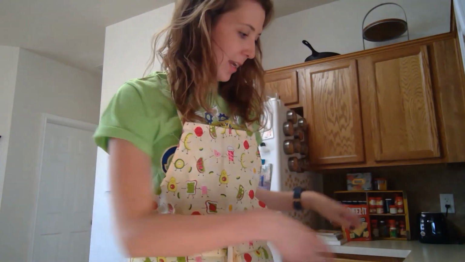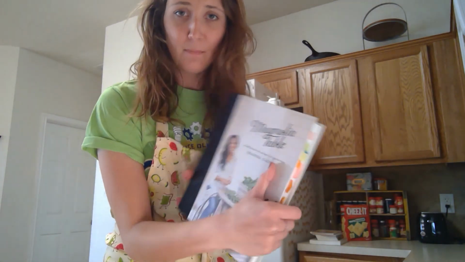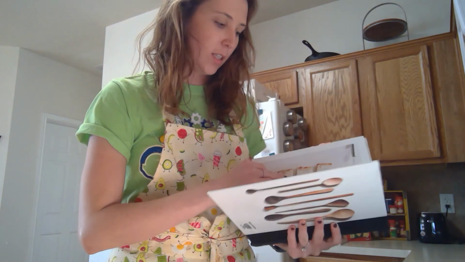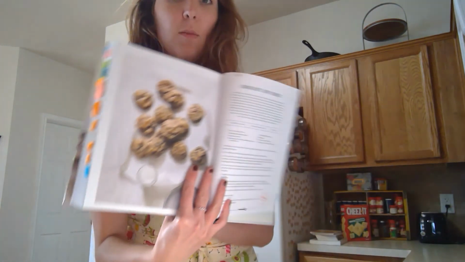I've got my apron on and I've got my cookbook here ready to help me make some chocolate chip cookies. So this is one of my favorite things to bake. And I use a lot of fractions when I make these. I have a half a cup and a quarter cup measure here. They're labeled on the handles.